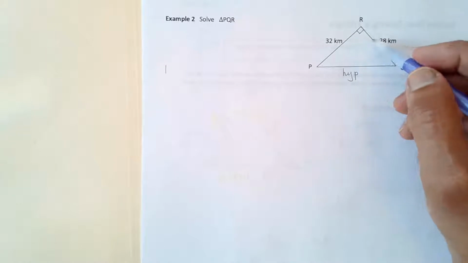Now, they didn't give me any angle, so I will have to use the trig ratios. I'm given two sides. So to begin, I can find the hypotenuse using the Pythagorean theorem. And then I can go ahead and find the missing angle.